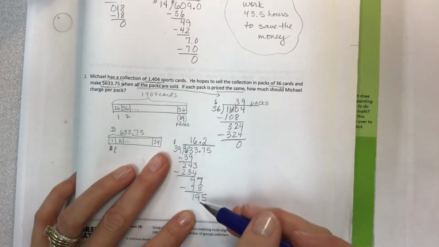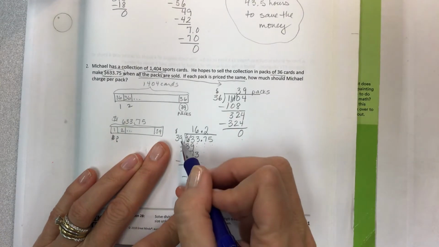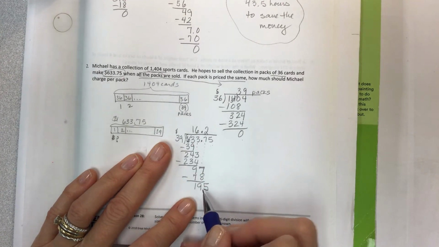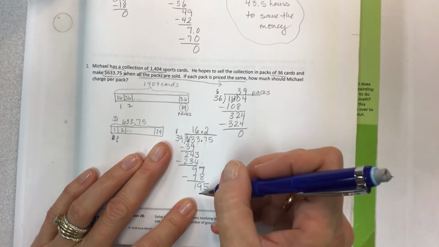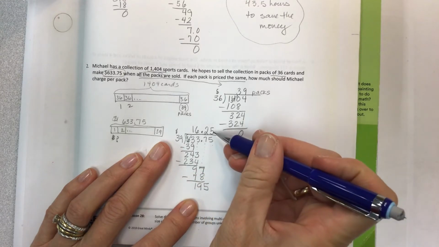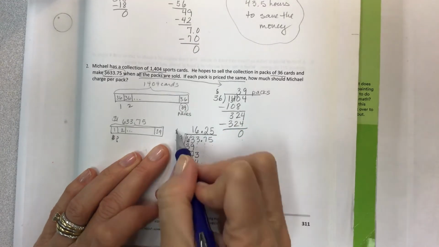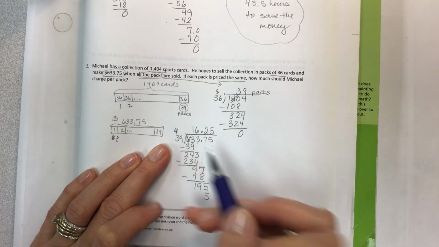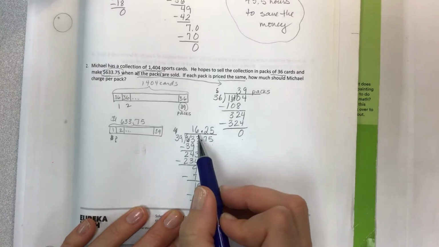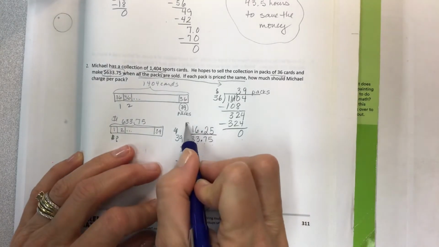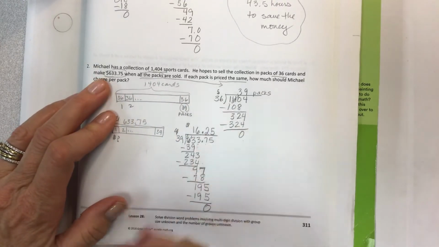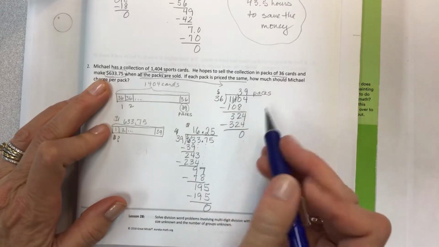Now I have 195 divided by 39, which is really close to 40, which if I had 4 times a number, I could get 4 for 16, but I actually have less. I could try 5, and let's see what happens. 5 times 9 is 45. Carry the 4. 5 times 3 is 15, plus 4 is 19. Ending out with a 0. So $16.25 is the price that he, Michael, should label for each of the packs of cards.